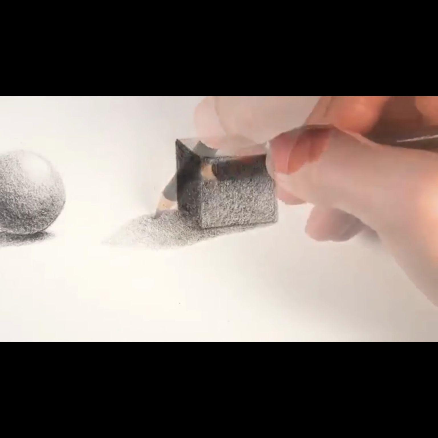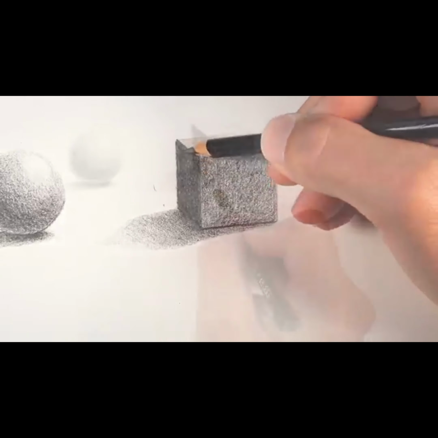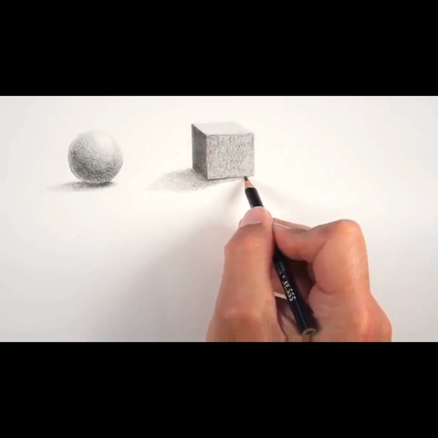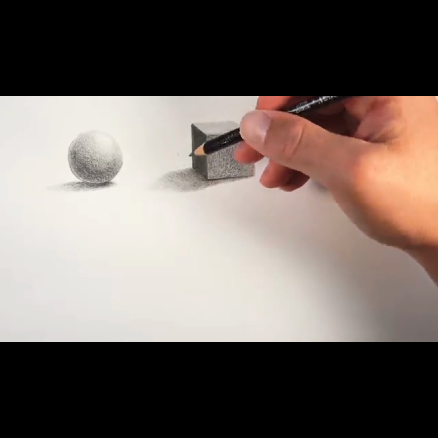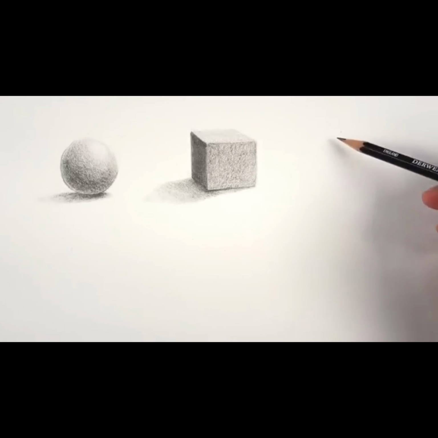Now we'll drop a bit of cast shadow right behind it, and we'll go back and darken up some of the values a bit further, pushing the range of value in this cube. We'll slightly darken the edges right at the bottom, and now we've transformed a square into a cube.